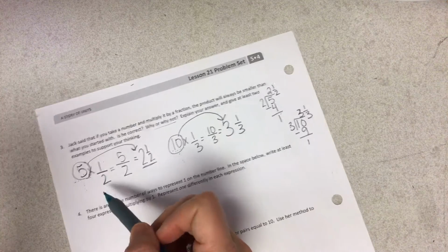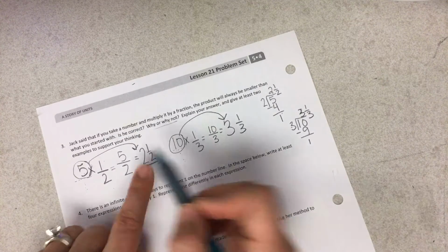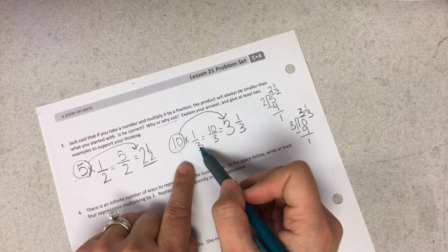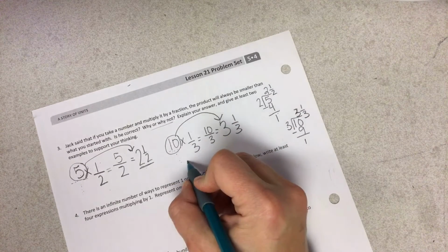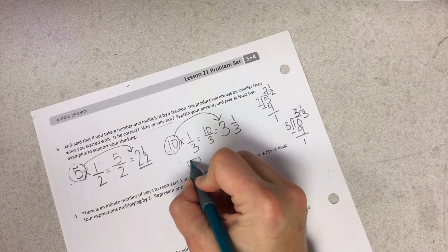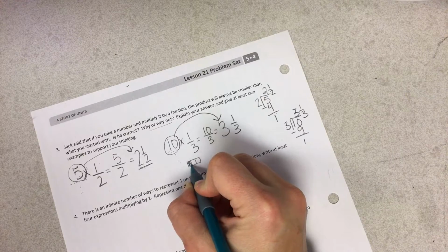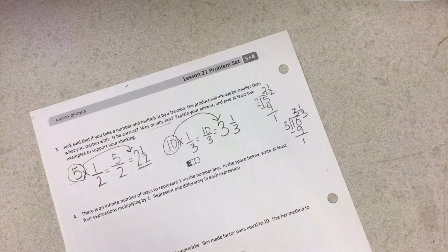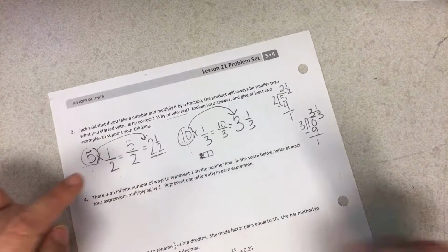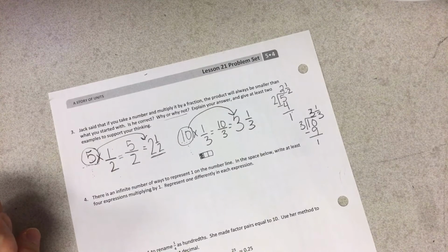So I'm taking 5 and multiplying it by just half of a number. When I have 5 halves, I only get 2.5. Same thing with 10. If I multiply it by just a third, here's that one whole, and I'm only multiplying it by that one little section. So anytime you multiply a number by a fraction, it's always going to be smaller.